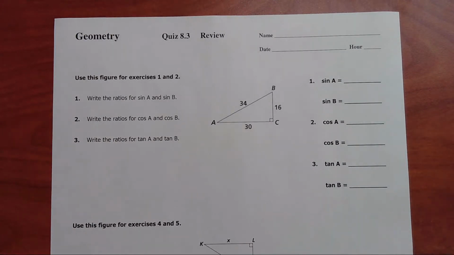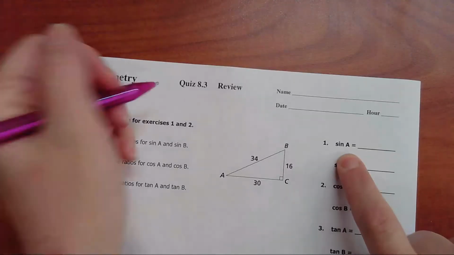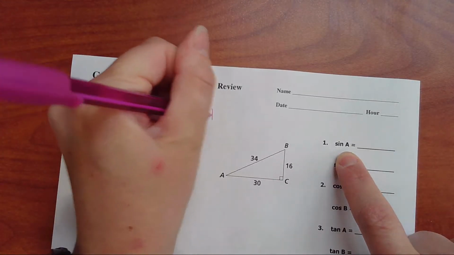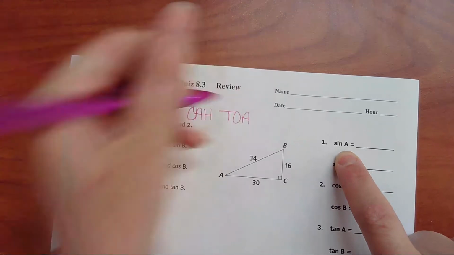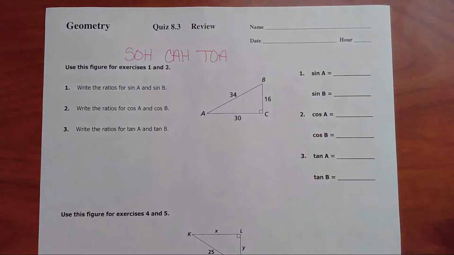Don't overthink it. So this one, I want the sine of A. So first thing is I have SOHCAHTOA. And I also want to show you everything I'm going to be looking for tomorrow. I am going to be picky on work. So you're going to get credit and points for showing correct work, but then you're also going to get points for doing the work correctly.